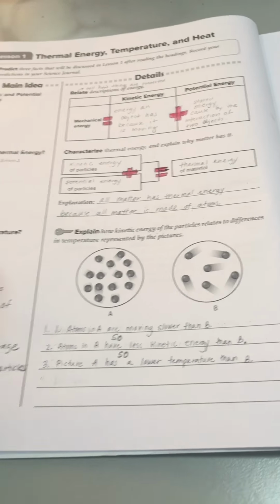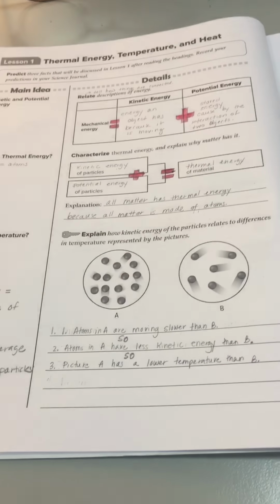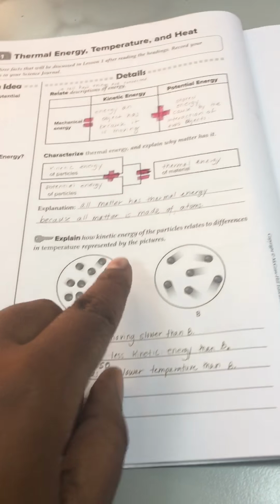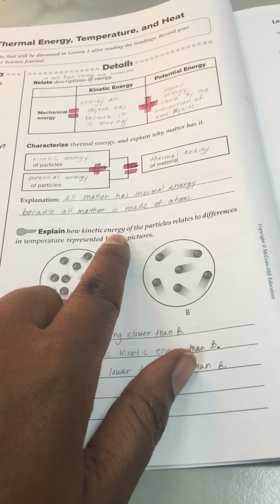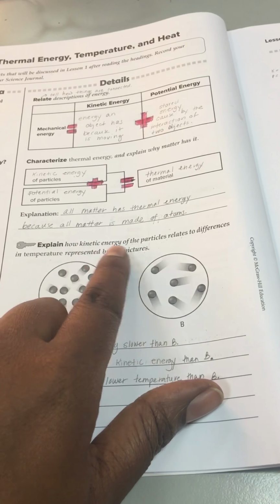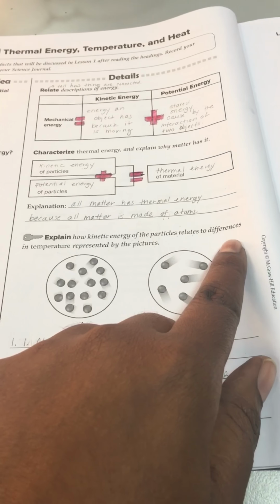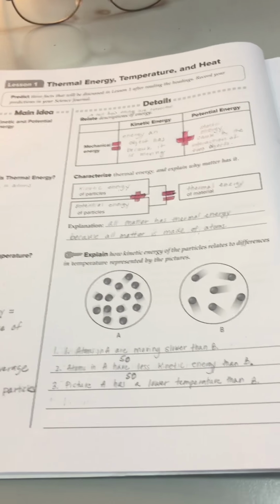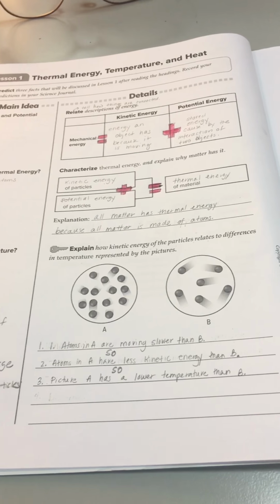Okay, so now they want me to explain. So this means that I need to use sentences. And I need to tell them about kinetic energy. So I need to make sure I use that word, kinetic energy of the particles, and how it's different from temperature. So what is the difference between kinetic energy of the particles and temperature?